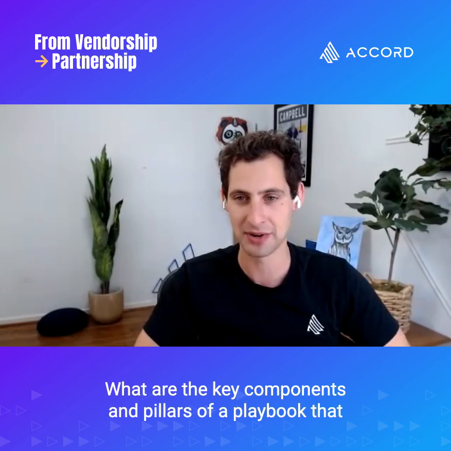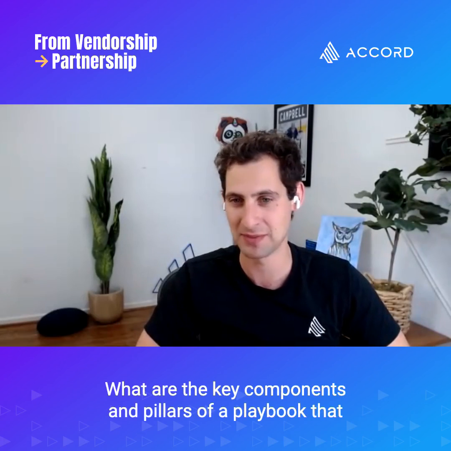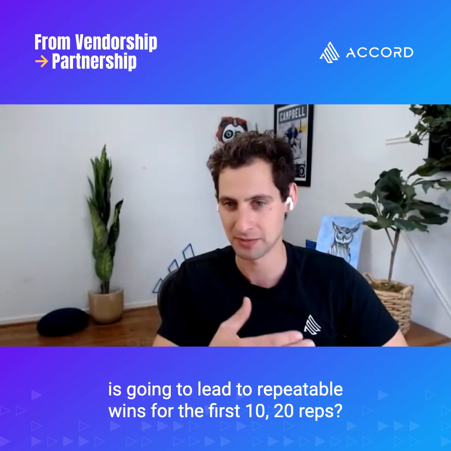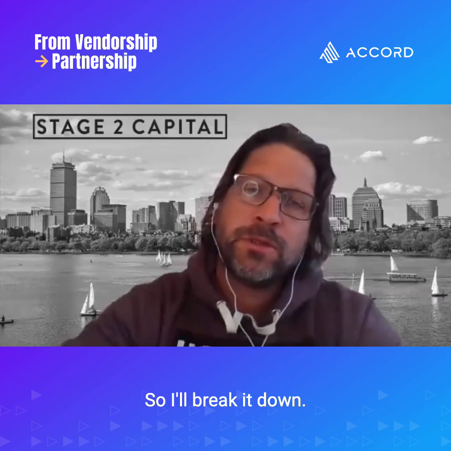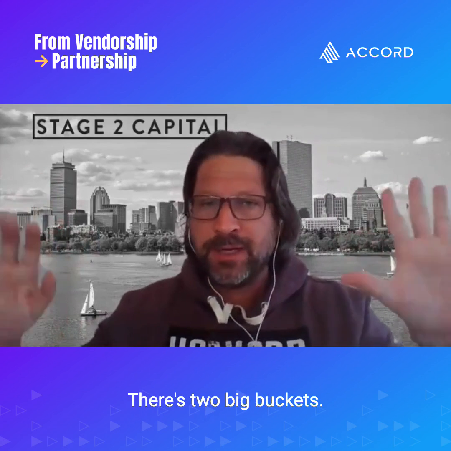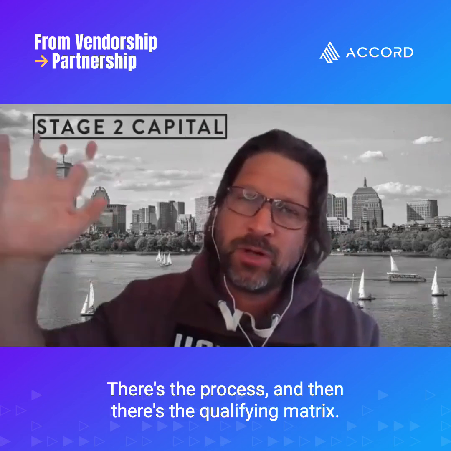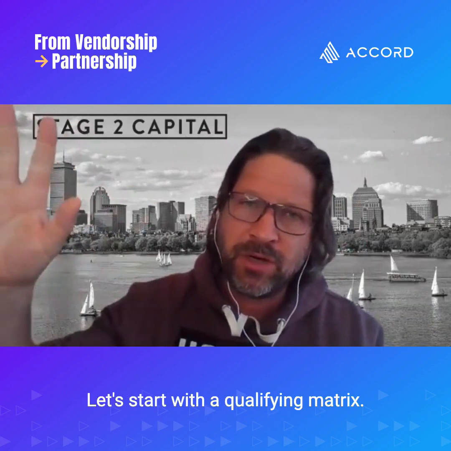What are the key components and pillars of a playbook that is going to lead to repeatable wins for the first 10, 20 reps? Yep, cool. So we'll break it down. There's two big buckets. There's the process, and then there's the qualifying matrix. Okay, let's start with the qualifying matrix.